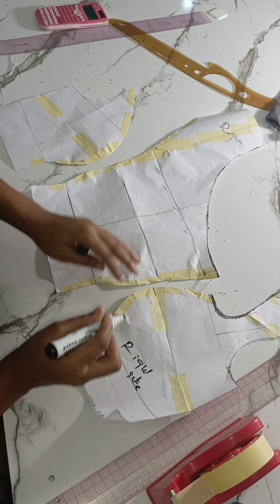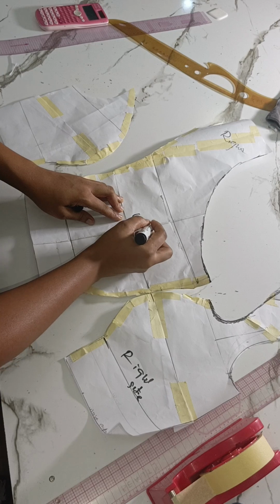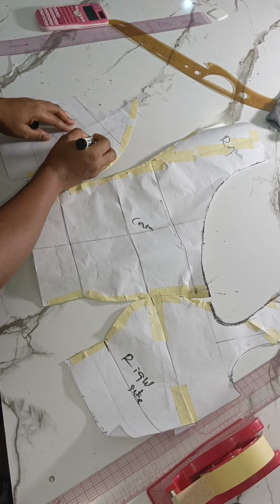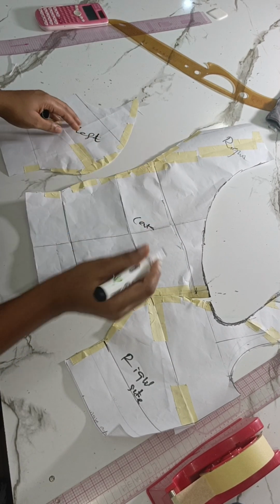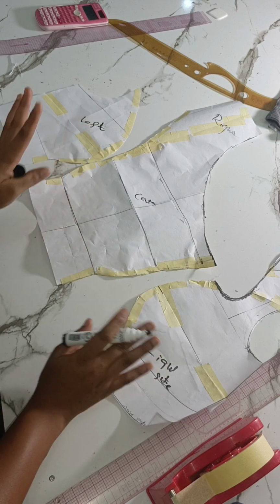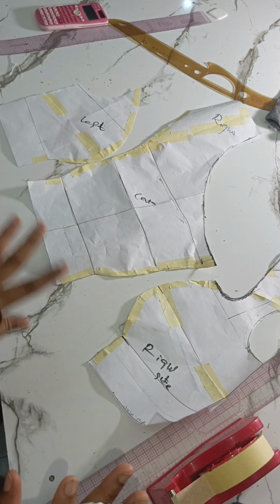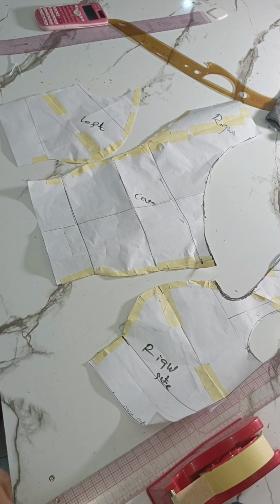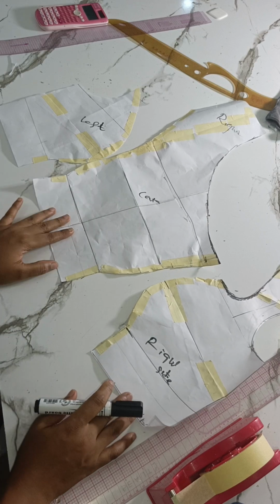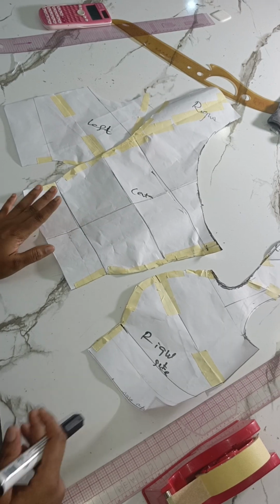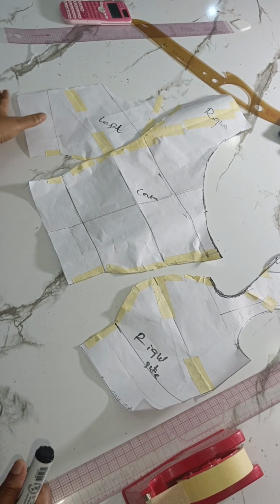You understand? This is the right side, this is center, and this is the left. You get? But just make sure that you indicate it. Everything will be well indicated, so that you don't make mistakes. You know, it's an asymmetric neck. Anyway, I'll still show you how I placed it on the fabric to cut.